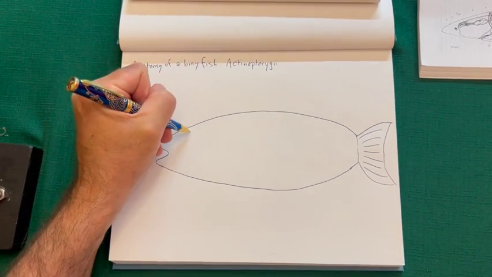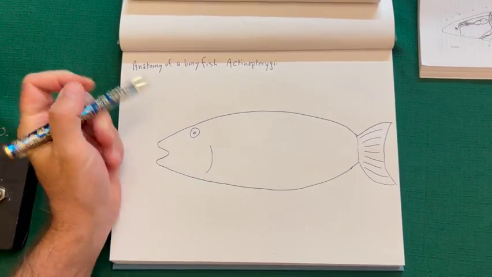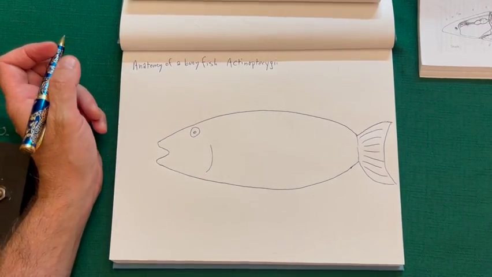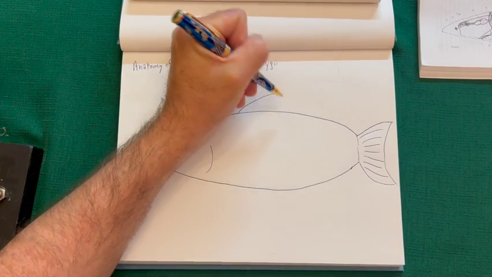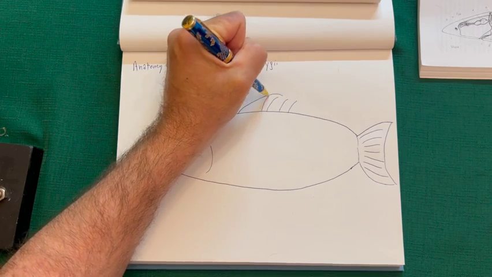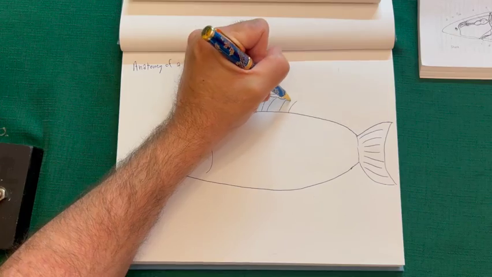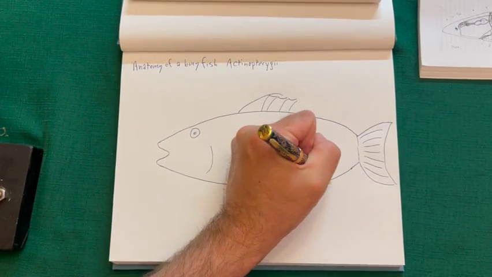So bony fish have a certain number of fins. So we're going to draw all of the normal fins in there that fish typically have. It may vary a little bit. Sometimes they might have an adipose fin back here, in the trout.